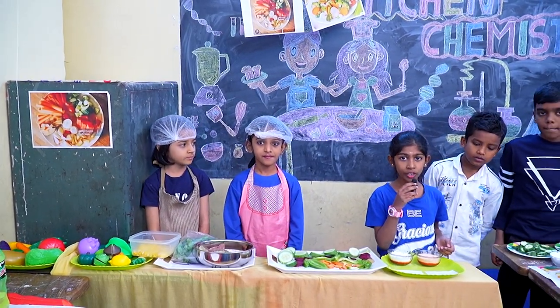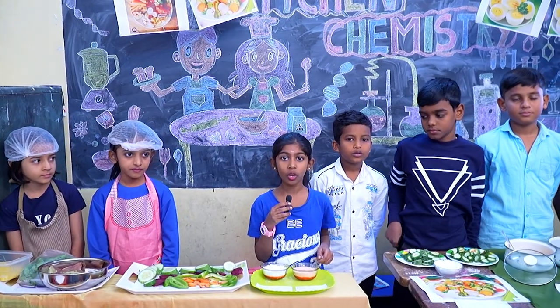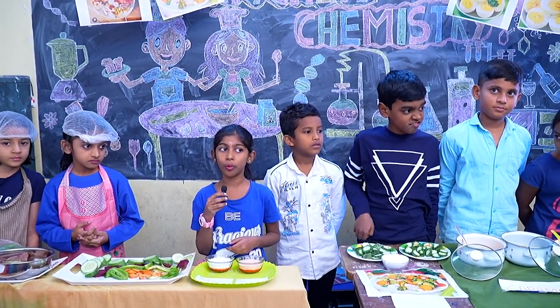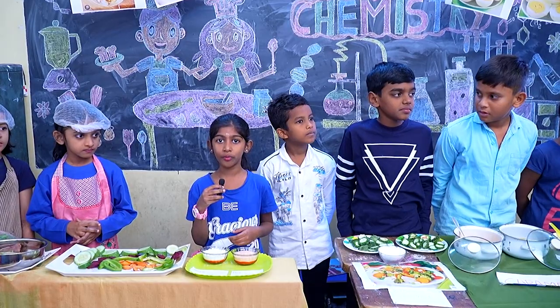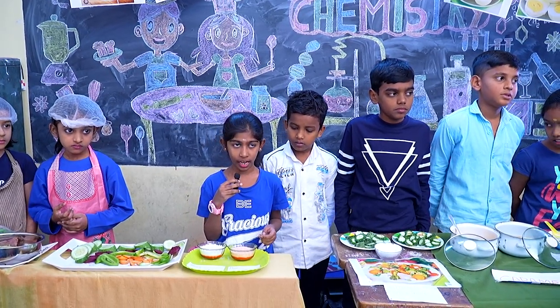Pink salt. Pink salt has minerals which our body needs. White salt has iodine which is important to be healthy. So we should prefer both salts, with iodine and minerals. Thank you.